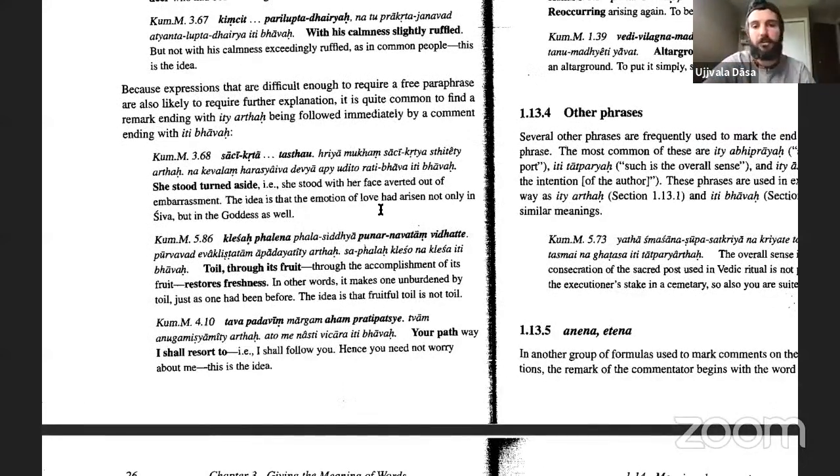Because expressions that are difficult enough to require a free paraphrase are also likely to require further explanation, it is quite common to find a remark ending with ityarthaha being followed immediately by a comment ending with iti bhavaha.